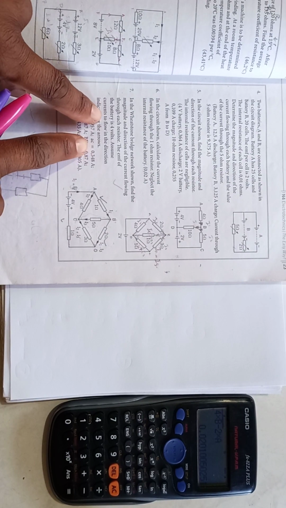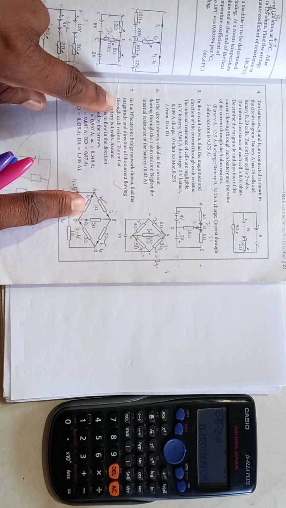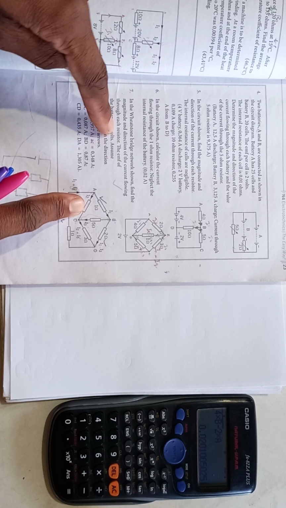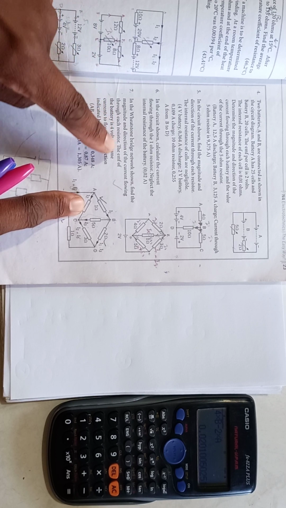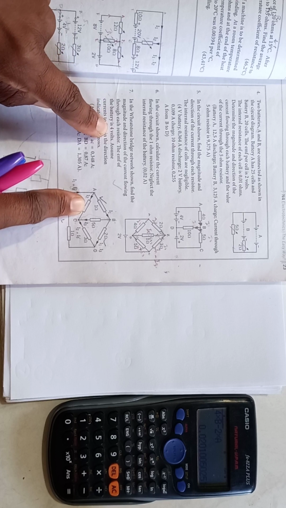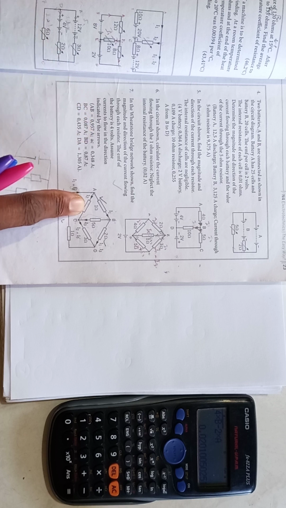It said we must calculate in a Wheatstone bridge network shown, find the magnitude and the direction of the current flowing through each resistor. The EMF of the battery is 4 volts. Assume the current flow in the direction indicated by the arrows.